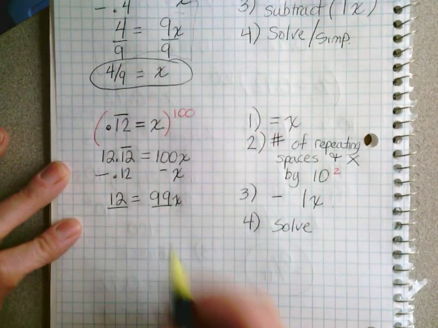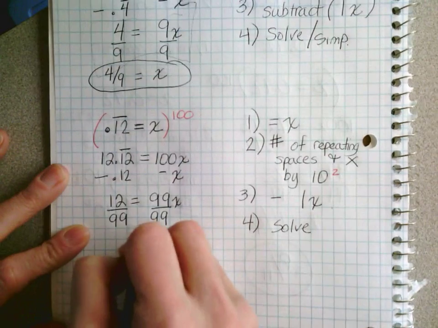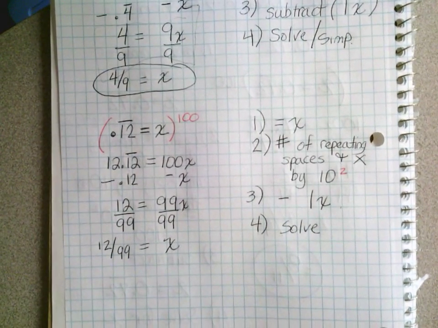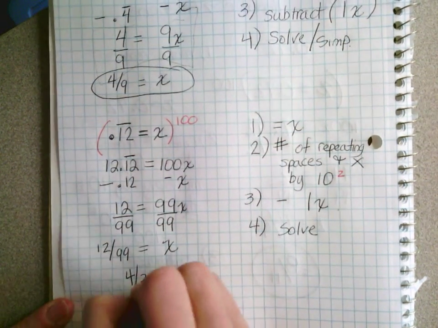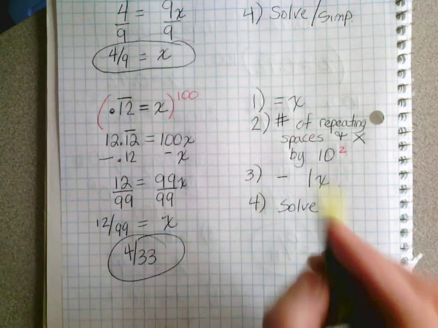To solve for x, you simply divide by the coefficient. And x is equal to 12 over 99. We're looking for the fractional equivalent. You guys think that can be reduced at all? Probably by a factor of 3, I think. 4/33. You have to simplify.